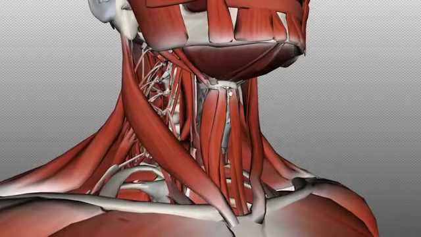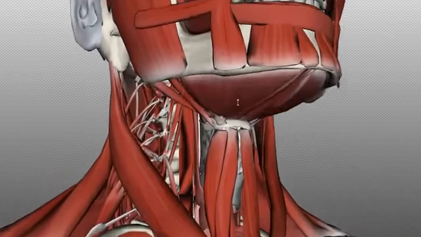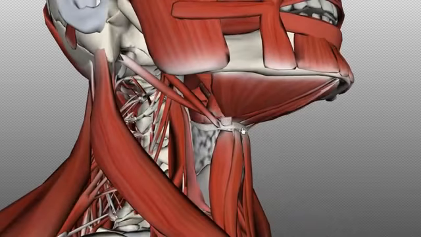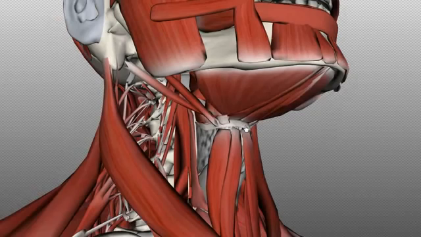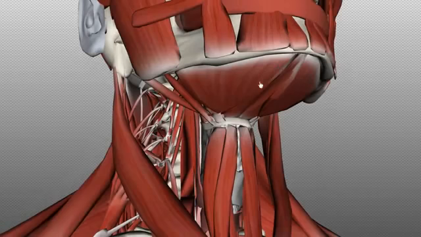So the suprahyoid muscles lie above the hyoid bone, and the hyoid bone is important because it serves as a point of attachment for several muscles. The muscles of the tongue attach to the hyoid bone, and it's important in swallowing. So there are four suprahyoid muscles. You've got the digastric, the stylohyoid, the mylohyoid, this big fan-shaped one, and superior to this you've got the geniohyoid muscle, which I'll show you in a moment.